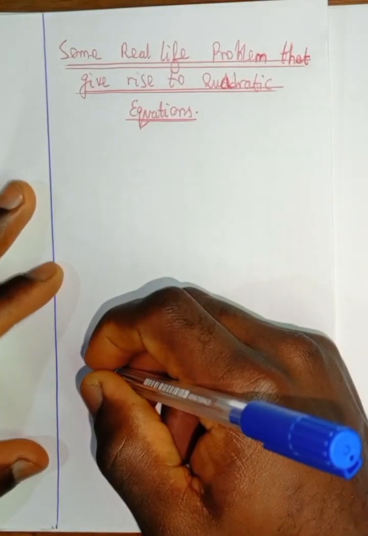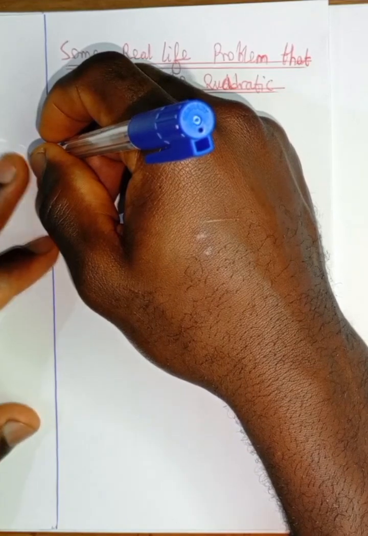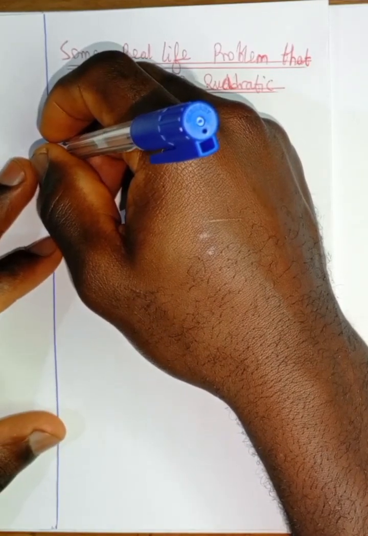Let's take this down. This is a problem that gives rise to a quadratic equation.